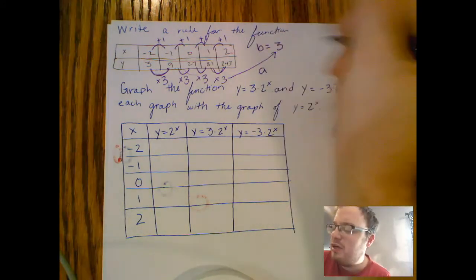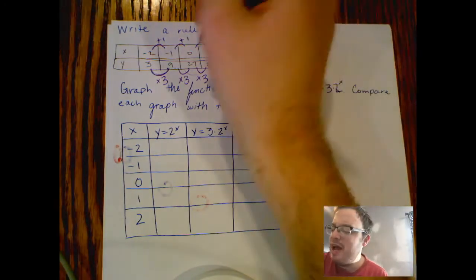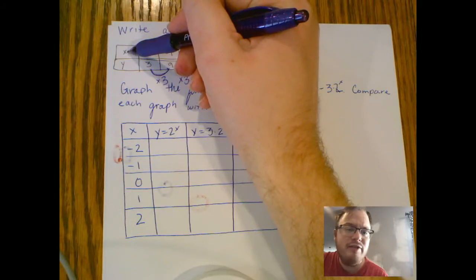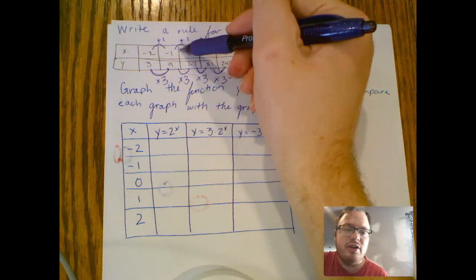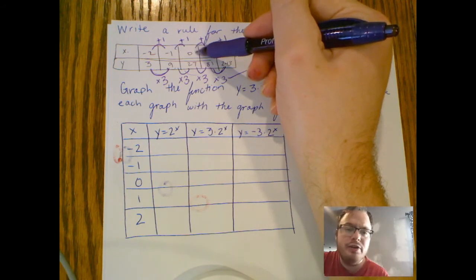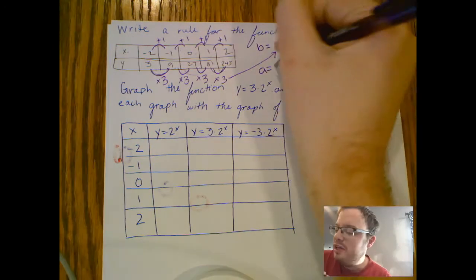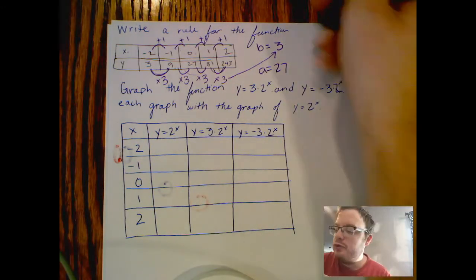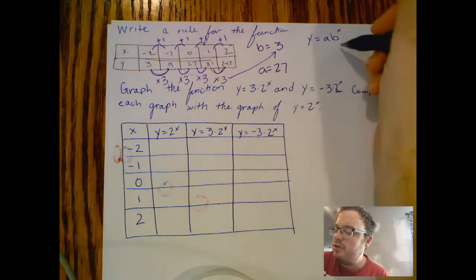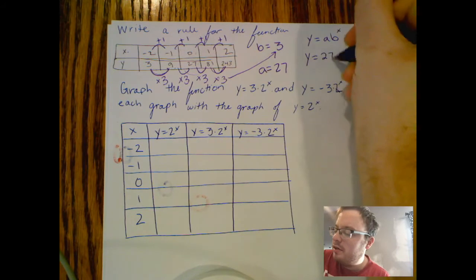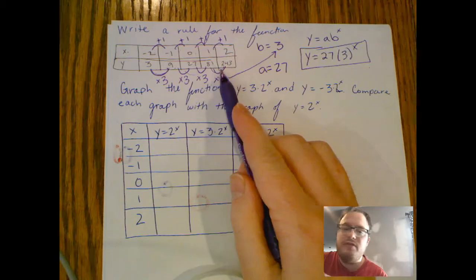Now the real question becomes, what is my a value? Remember, I have to stop when I see x is 0. x is -2, that's not 0, -1. Oh, here is 0, so what's my a value? The a value is going to be that y value, that 27. So now all I have to do is substitute the values into this equation. a is 27, b is 3. And this is the equation of this table.